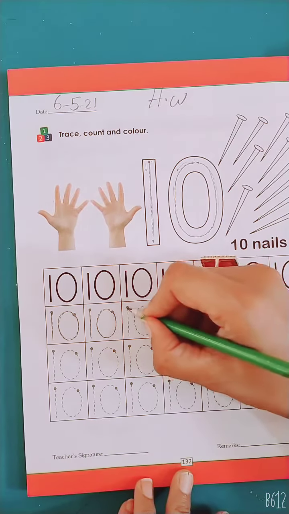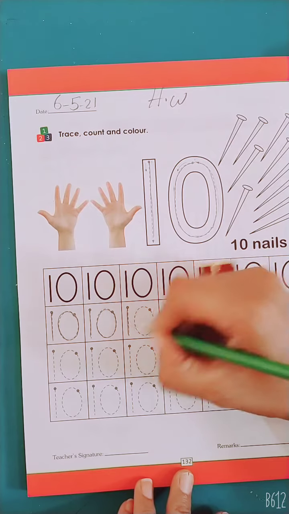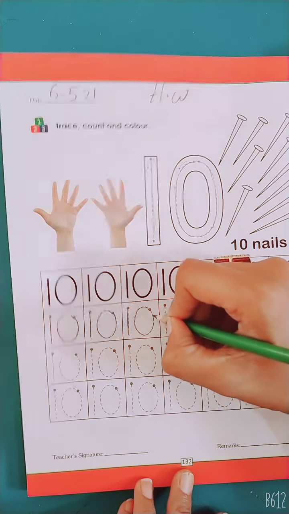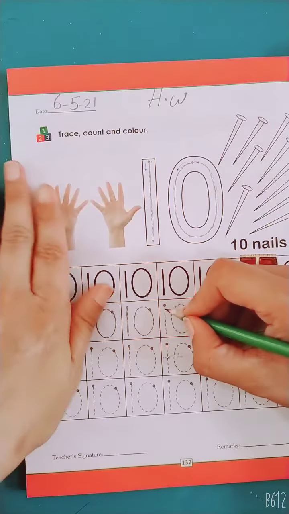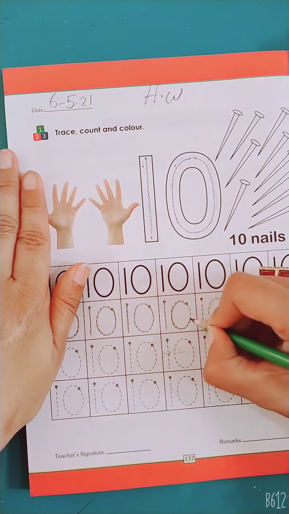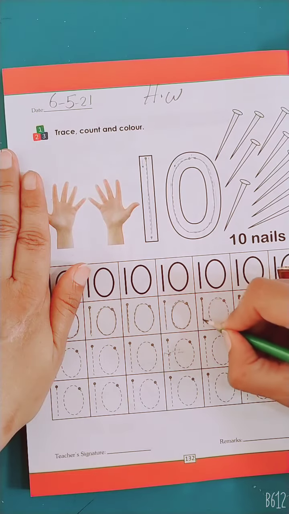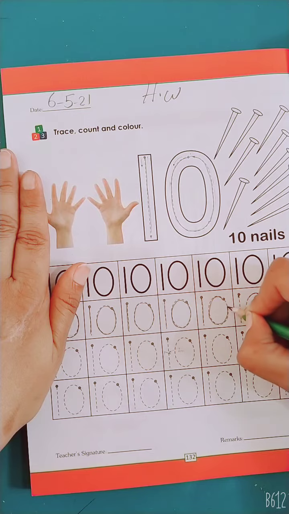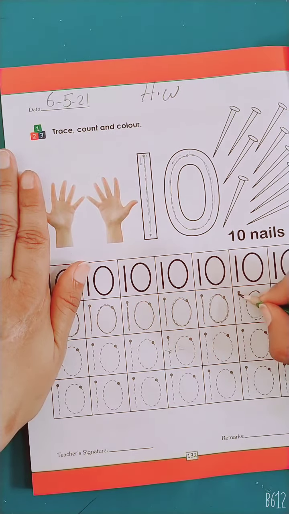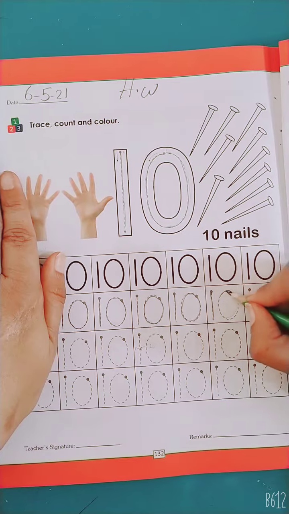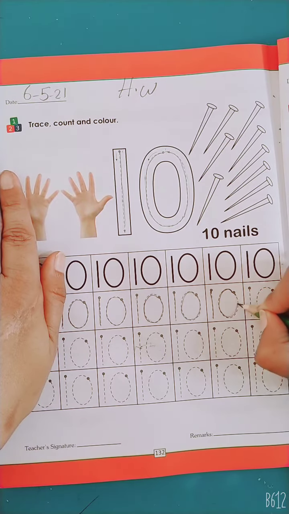1 down is down, and 0 round and round. 1, 0, 10. 1, 0, 10. 1 down is down and 0 round and round.